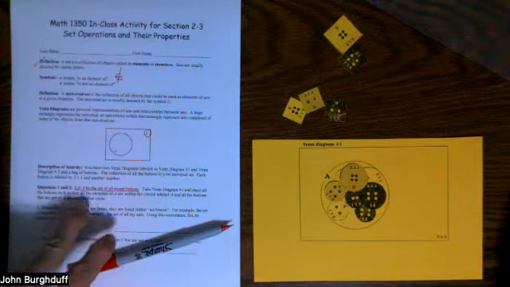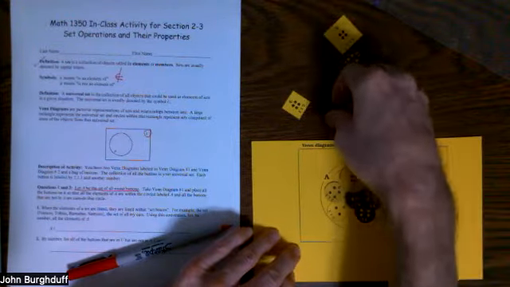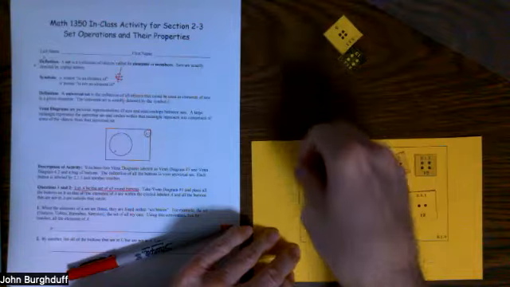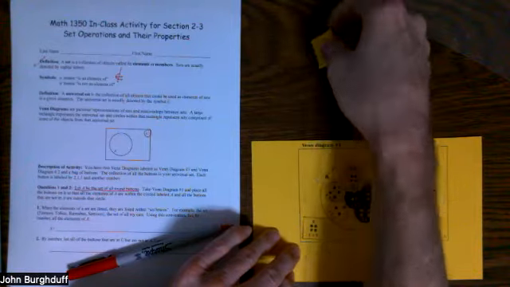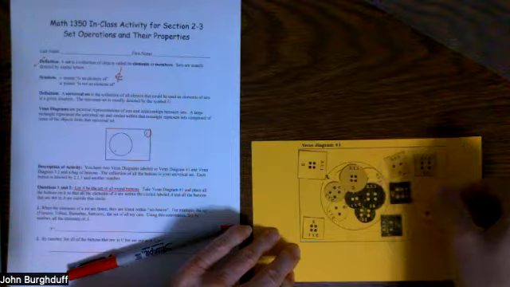Now, we want all of the buttons to be somewhere on this diagram. So if A are the round buttons, then the square buttons have to be outside of A, out here in the universal set. This is going to illustrate for us the idea of complement. Try to get them all on there somewhere. Okay, there they all are.